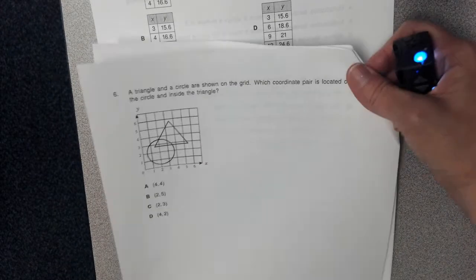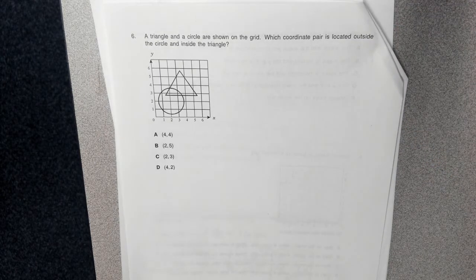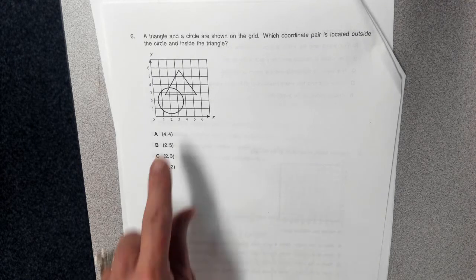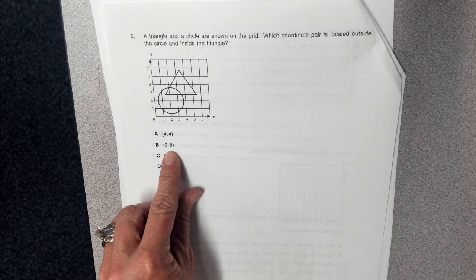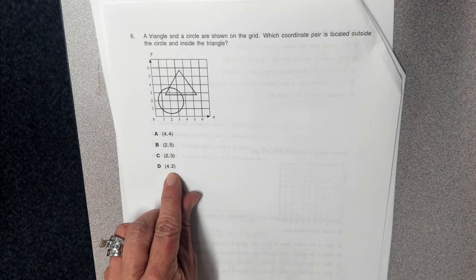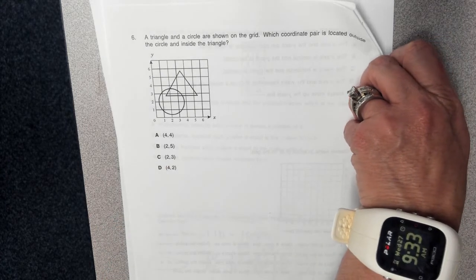Number 6. A triangle and a circle are shown on the grid. Which ordered pair is located outside the circle and inside the triangle? A, 4, 4, B, 2, 5, C, 2, 3, or D, 4, 2. Pause the video, show your thinking.